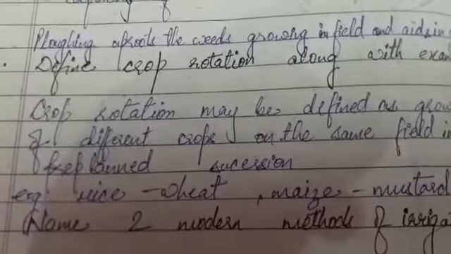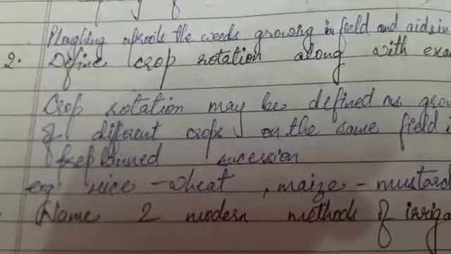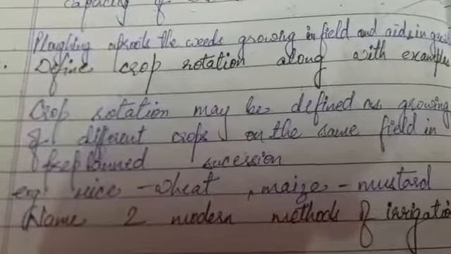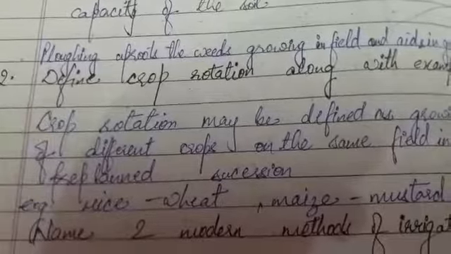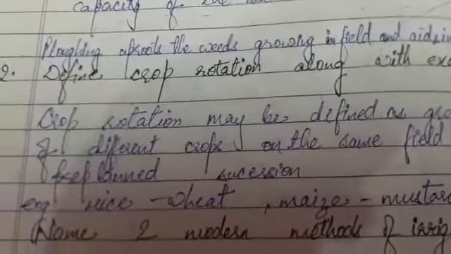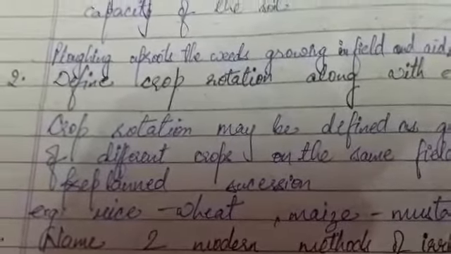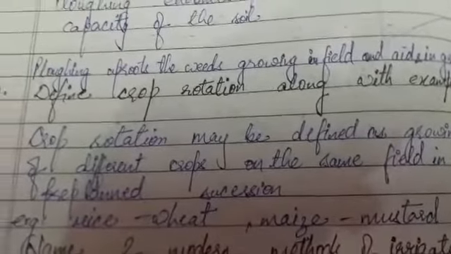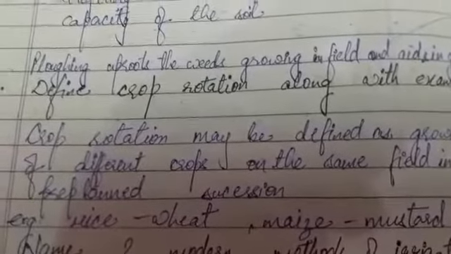In crop rotation, we have to remember that the crops grown one after another would be different and would not need the same type of nutrients. For example, in the first season, if we grow rice, then next time we will grow wheat. After that, we'll grow maize and next to it mustard. This is the example given for 1 year crop rotation.